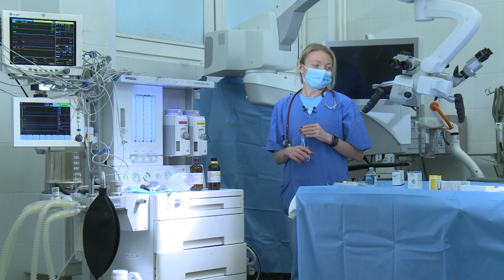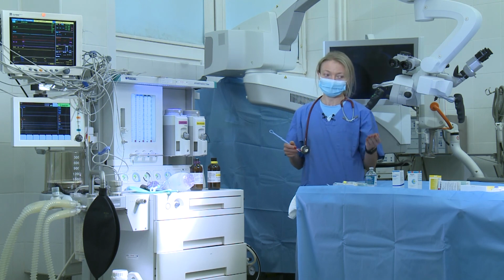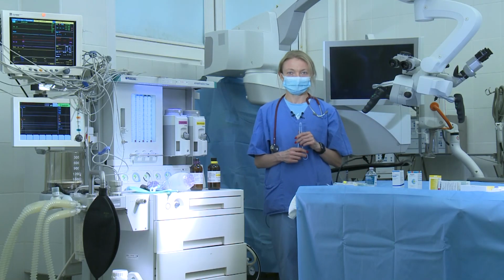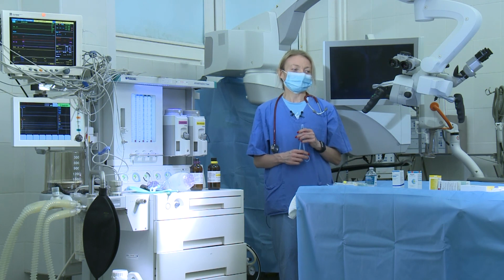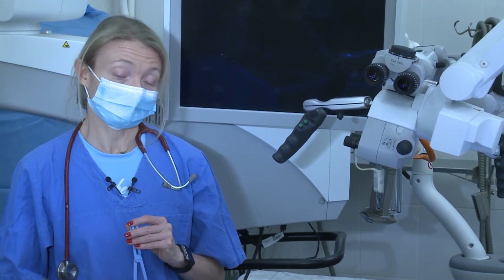And as I mentioned before, all of the techniques and all of these drugs give us the opportunity to safely proceed with any kind of procedure which you need to do during your practice, veterinary practice or researcher practice.